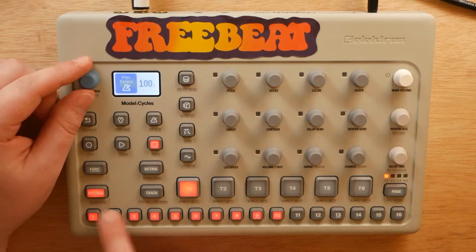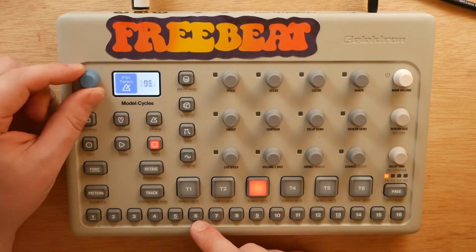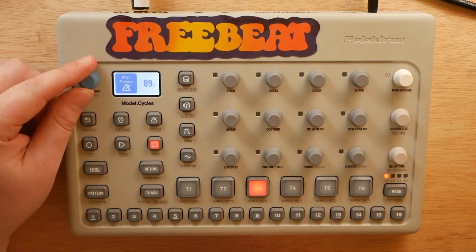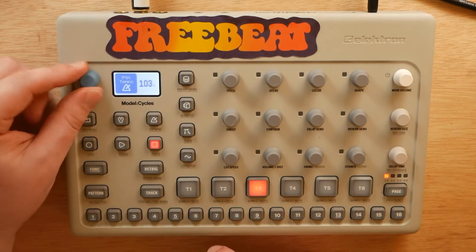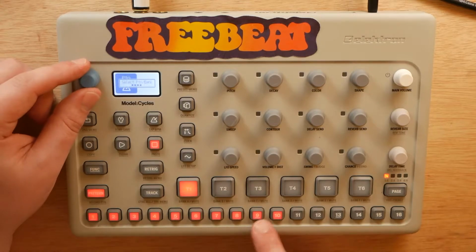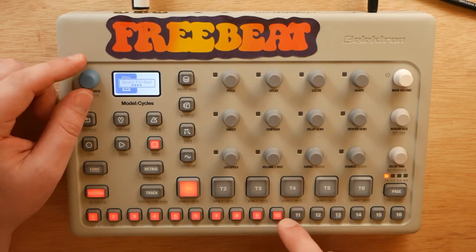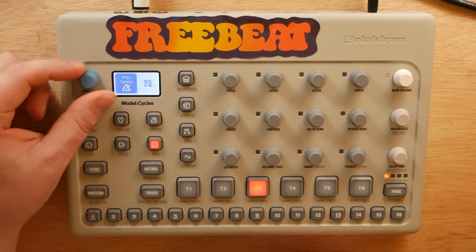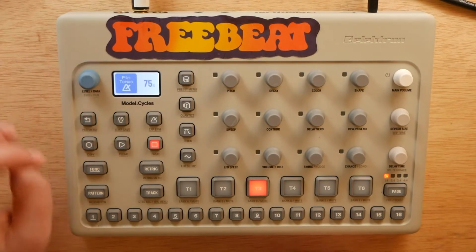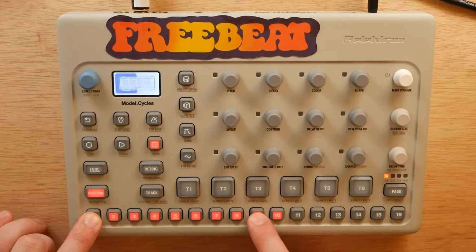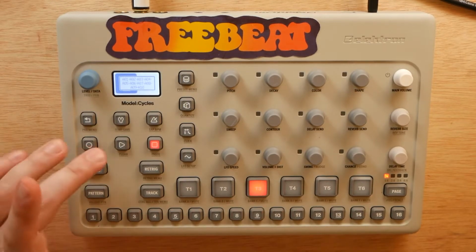You guys see what I'm doing here? Pattern 6 at 95. Pattern 7 at 90. Pattern 8 at 85, pattern 9 at 80, and finally pattern 10 all the way down to 75 BPM. So now I'm going to chain all of these patterns together. Let's see how smooth this actually sounds.